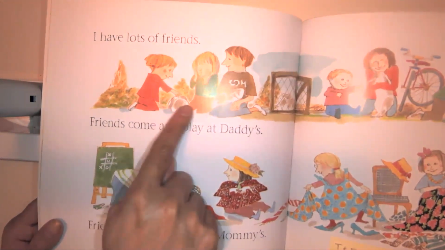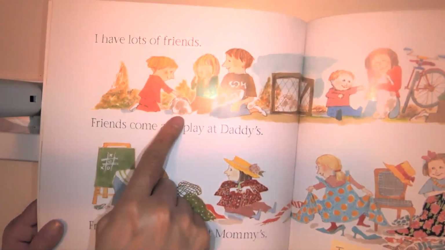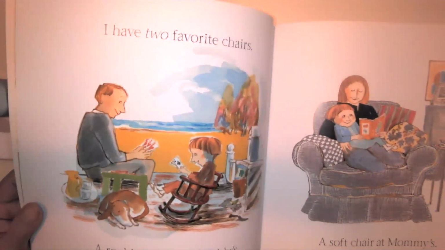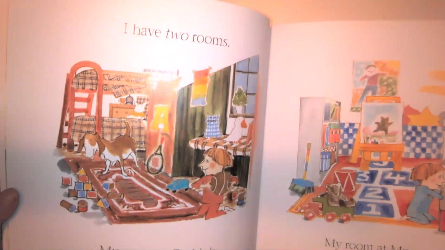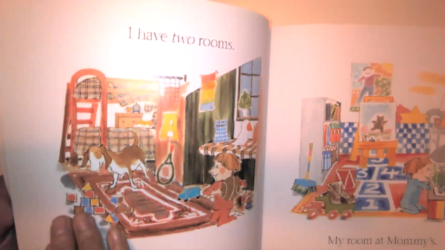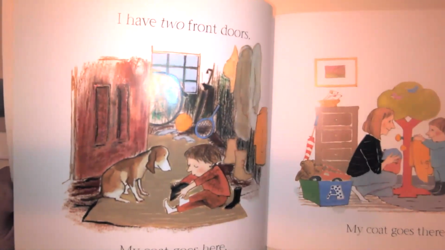So as you can see right here, it looks like he is petting some type of animal. Looks like a bunny. He's happy. Looks like he's pretty happy playing with his friends. And when we look back, we notice that he talks a lot about the chairs that he has, his 2 rooms, and he looks like he's playing over here. He's got fish at this house. And he even gets a chance to tell us that he has 2 front doors.